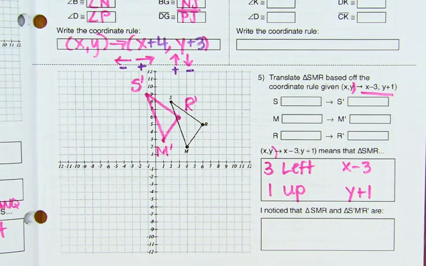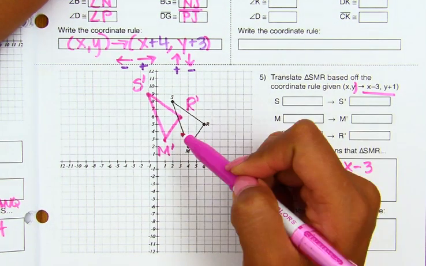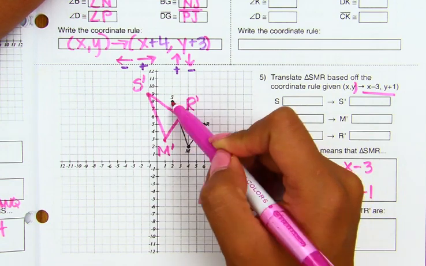Now that I've done that, I'm going to go ahead and go back and write down the ordered pairs. You're going to hopefully see a pattern. So for S, the ordered pair would be 2, 8.